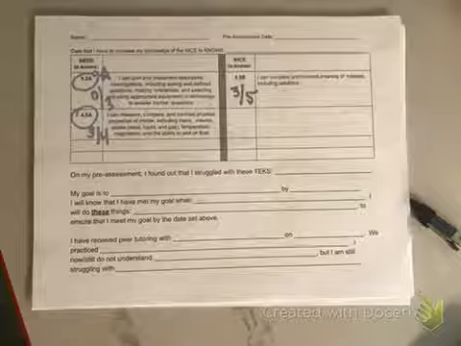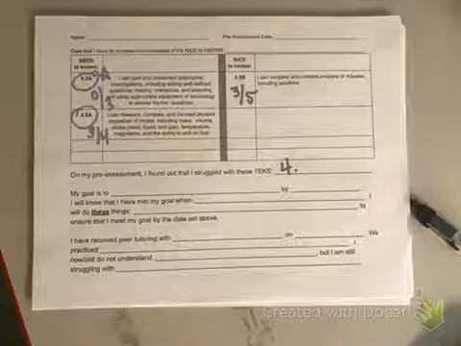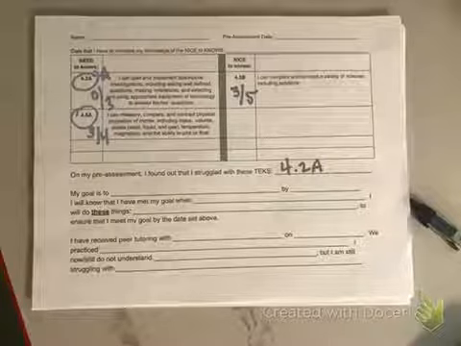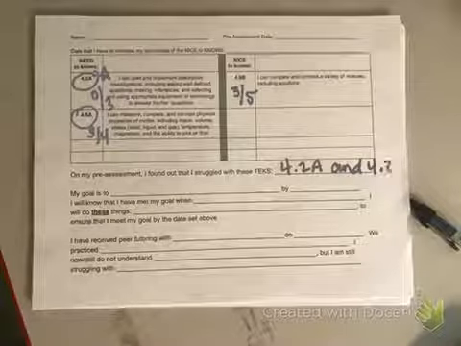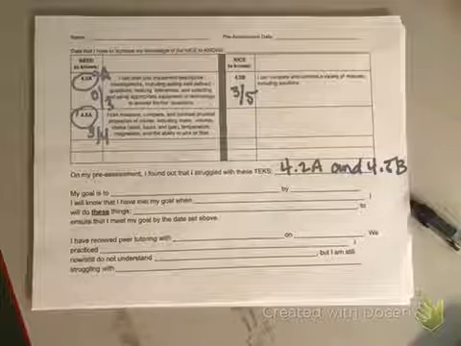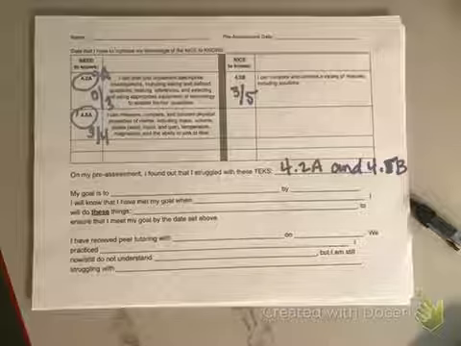It then tells you, on my pre-assessment, I found out that I struggled with these TEKS. If this was my paper, I'm going to put I struggled on 4.2a and 4.5b because 3 out of 5 is 60%. So I want more than 60%. Okay, let me fix that.